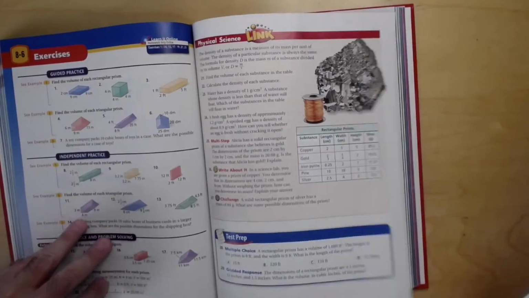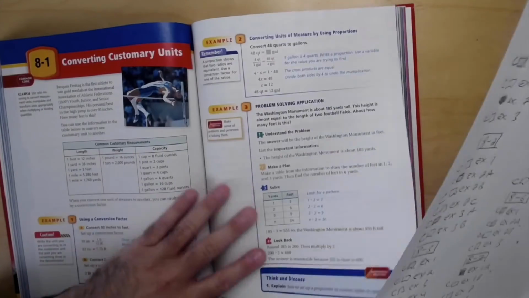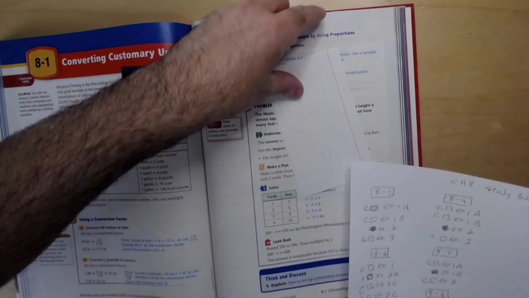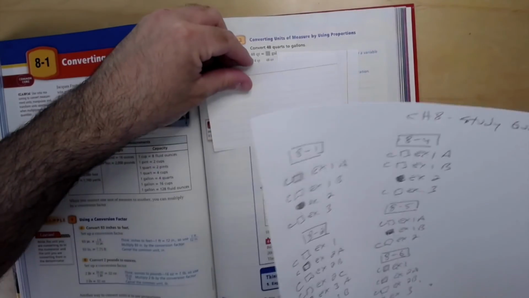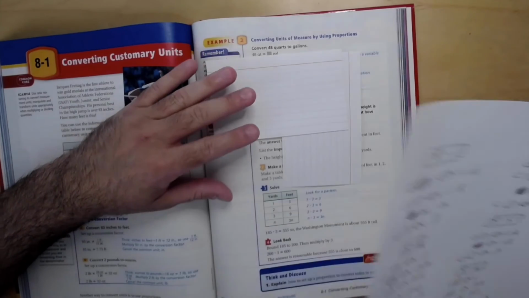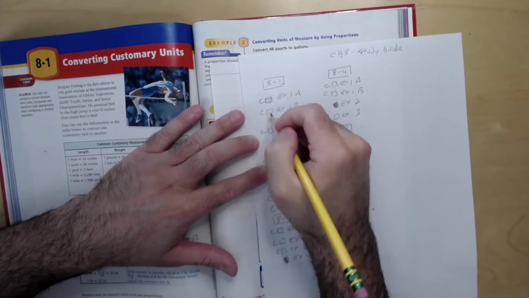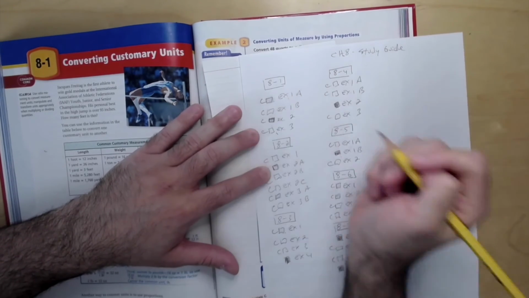Okay, so we're going to go back to 8.1. Okay, so we're back to 8.1. Example 2. Go to example 2, cover it up. All right, and do the problem. Boom, you got it right. Great. Okay, can put a little C by it.